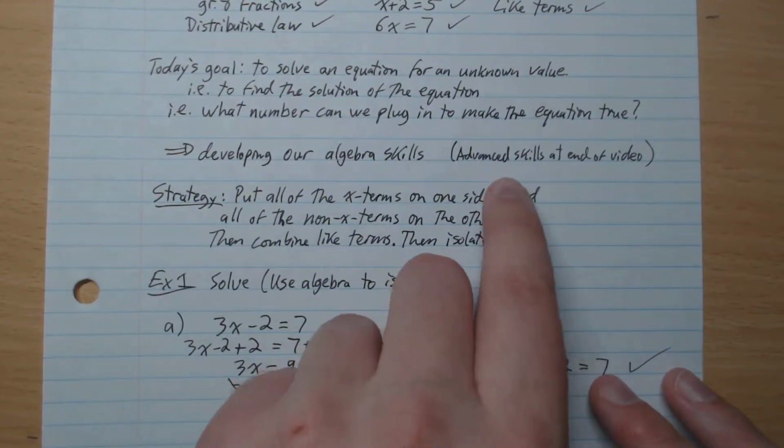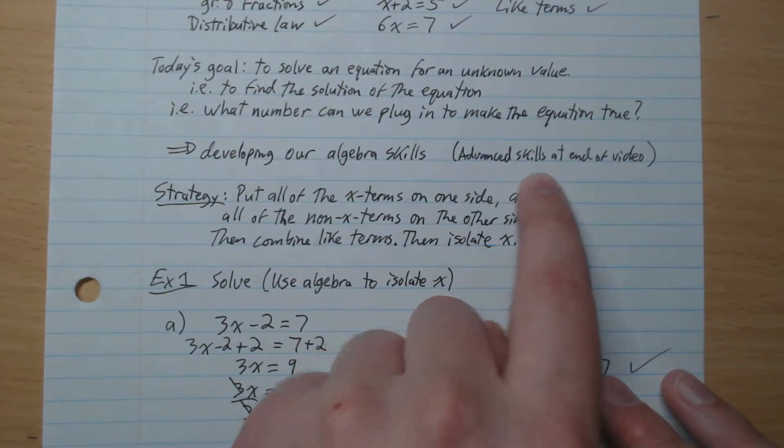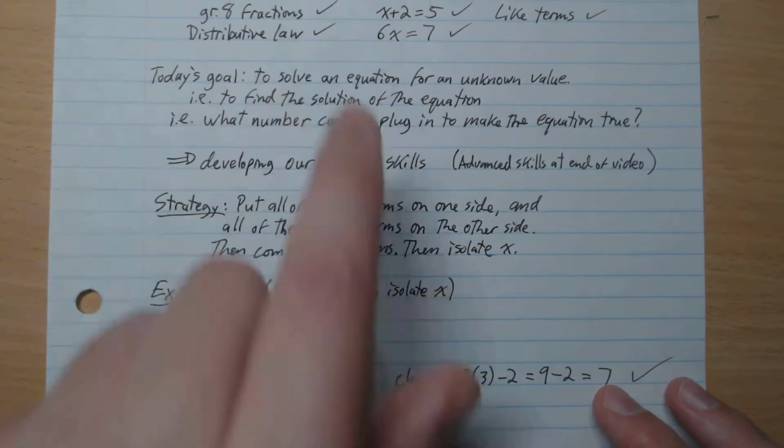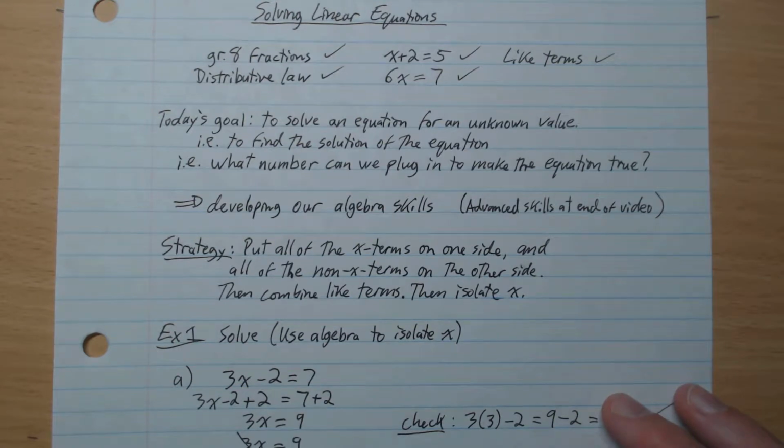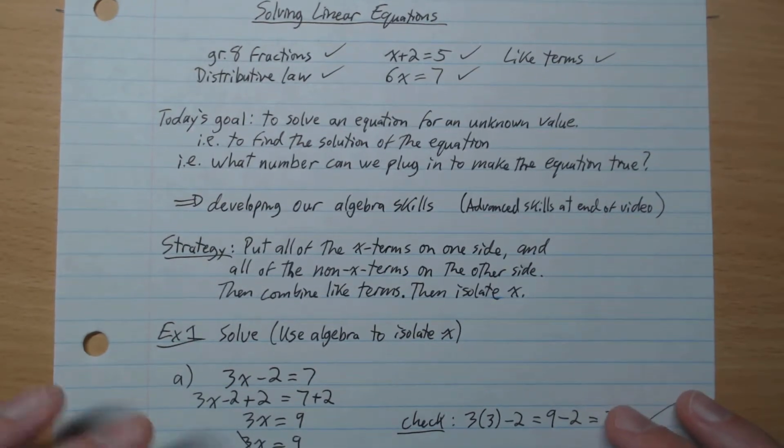And at the end of the video, I'm going to give you guys a peek into what it's like to be a pro at solving linear equations, how you can do it very quickly and have very good skills at doing that.